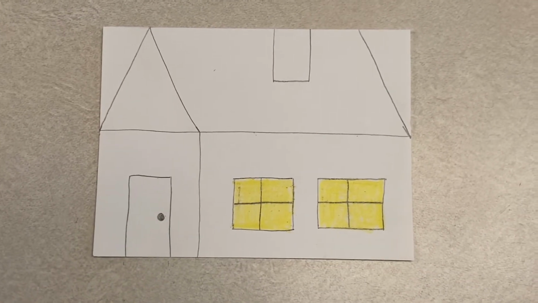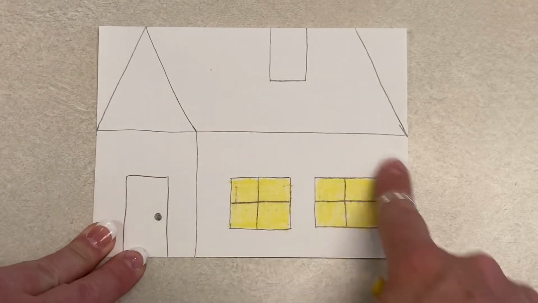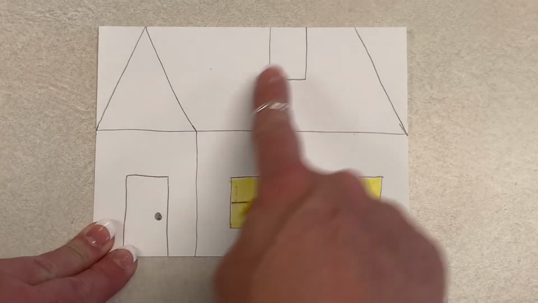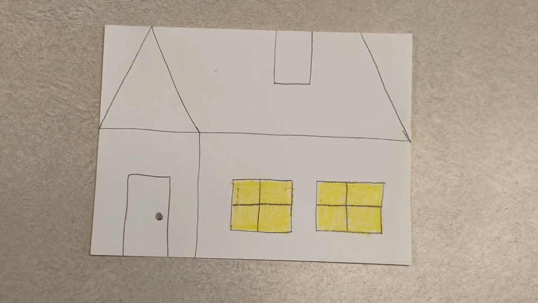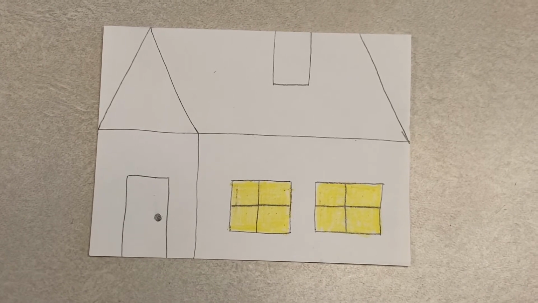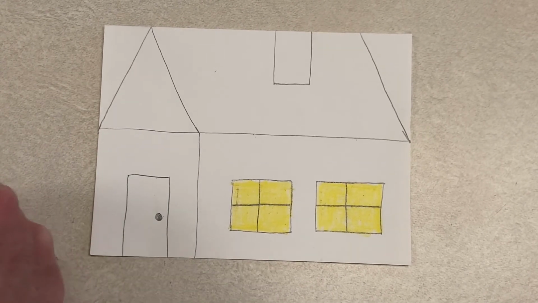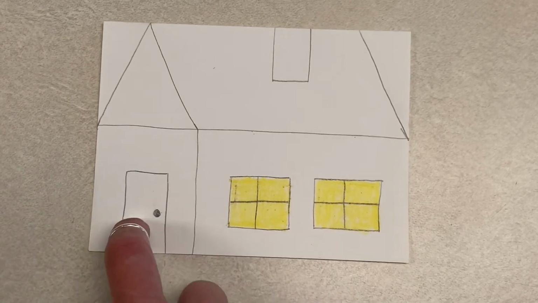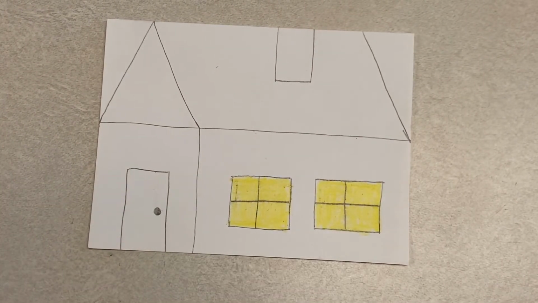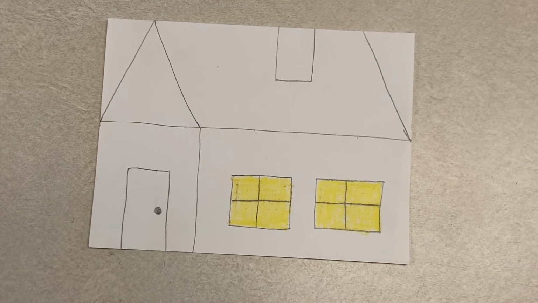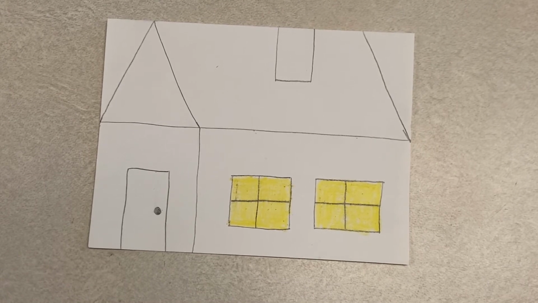Now, if you want to make your house realistic with maybe brown on the outside and a blue door with a gray chimney, you could do that. Or if you want to have fun and do oranges and blues and reds and greens and color everything different colors, go for it. This is art. You get to be creative and do whatever you want. It's fun time. Now, while you finish coloring your cabin or your house, I'm going to show you something you can do.